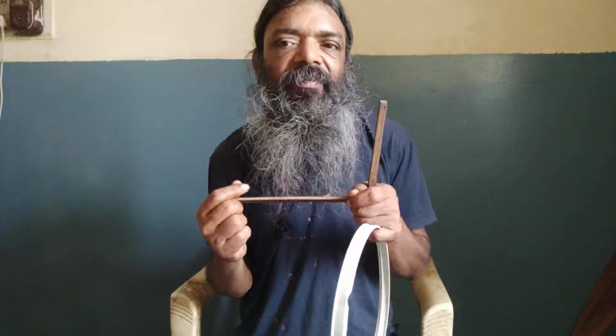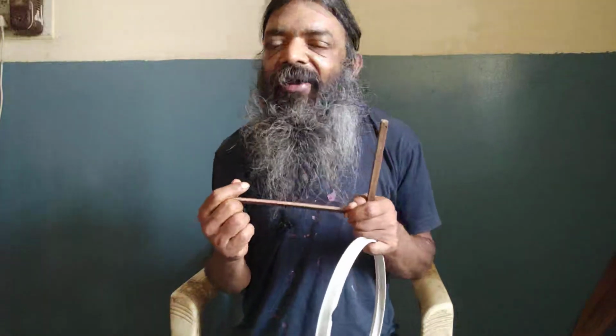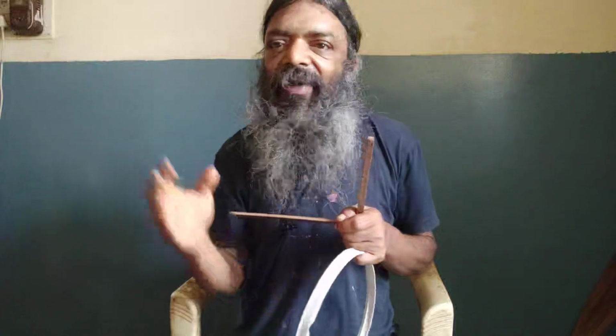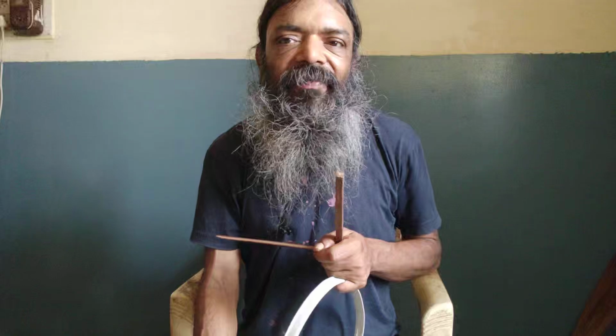A vector represents something. The vector x1i plus y1j is representing a straight line. x2i plus y2j is representing a straight line. I can do the cross product of these two to bring a new vector that will be representing an area. If I calculate the magnitude of it, it will give the area.